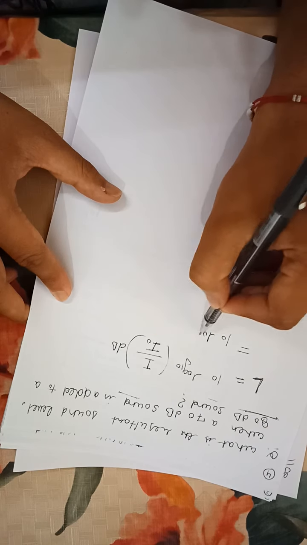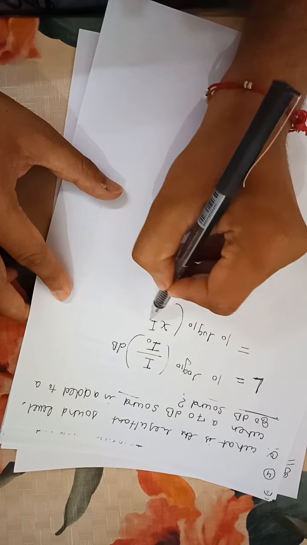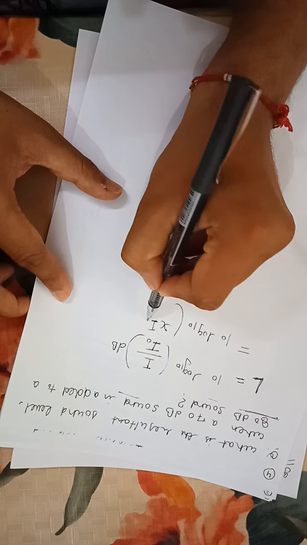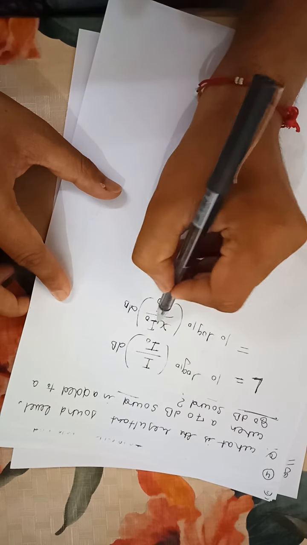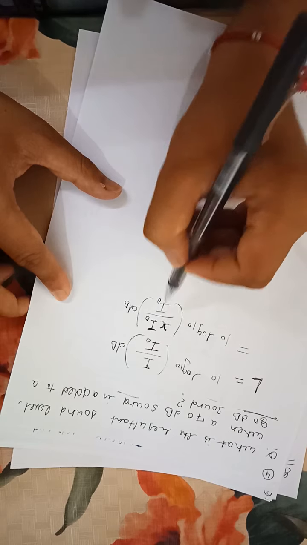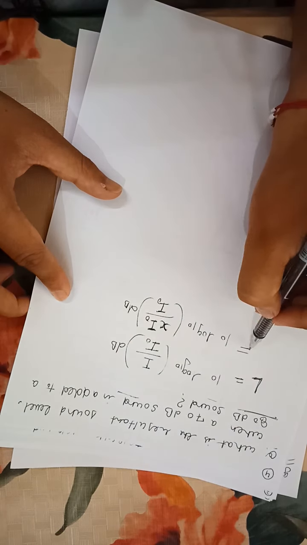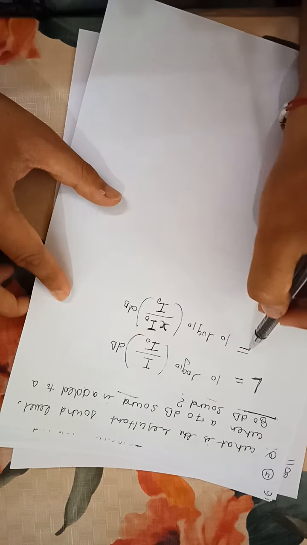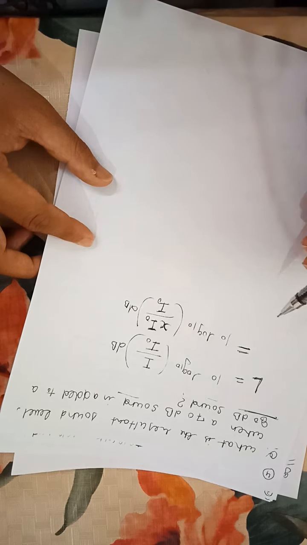So 10 log 10 x, intensity increased by x for the resultant sound level.